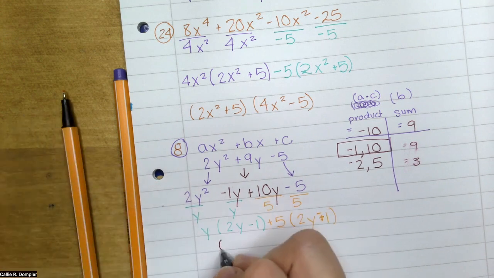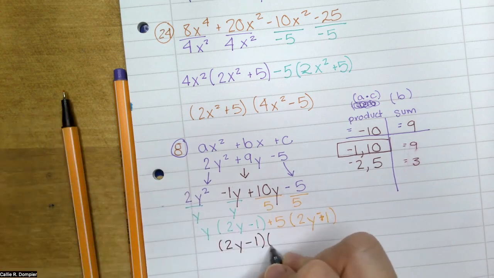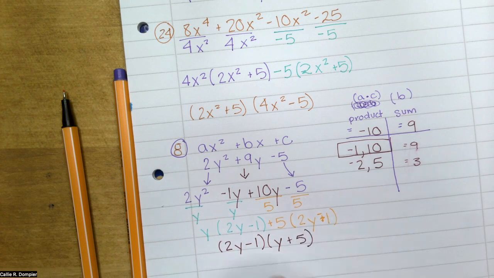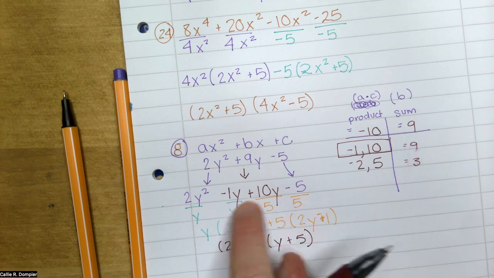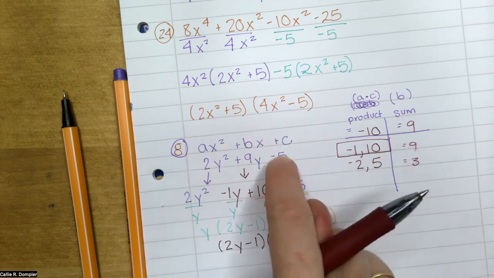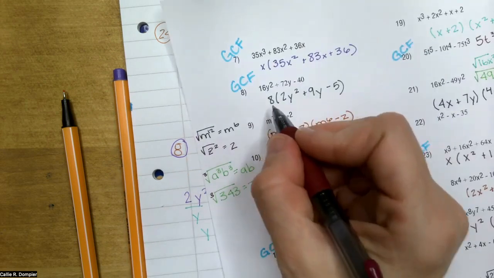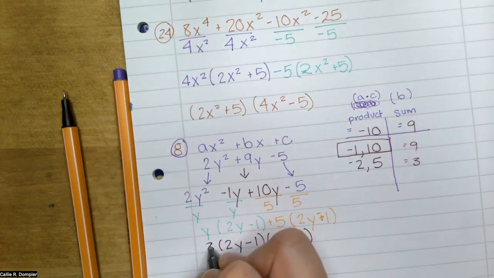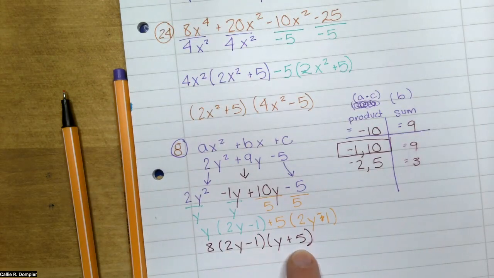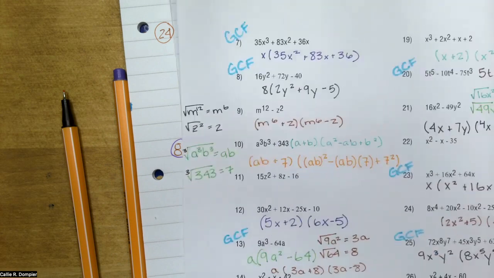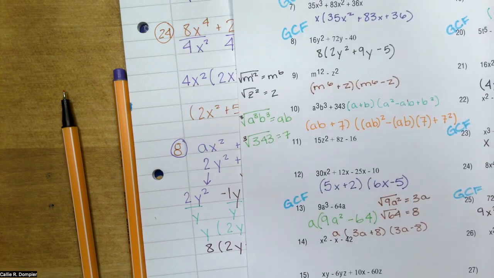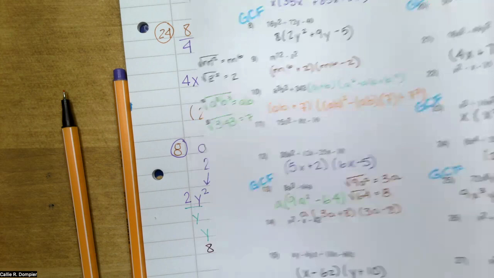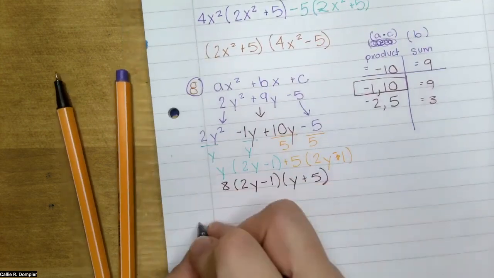So my final answer is 2y minus 1 times y plus 5 for 2y squared plus 9y minus 5. If you did the FOIL method back, you would get this answer back. And remember, we had that 8 outside of it, so our final answer would be 8 times the quantity 2y minus 1 times the quantity y plus 5. Good? All right. Any other ones that don't look terrible? Maybe 14.